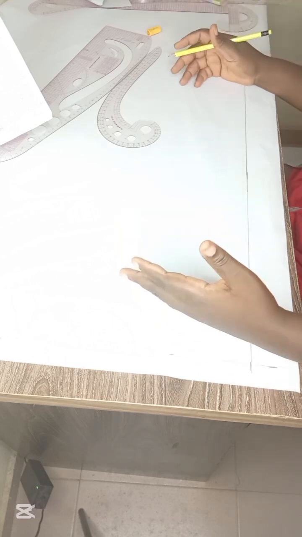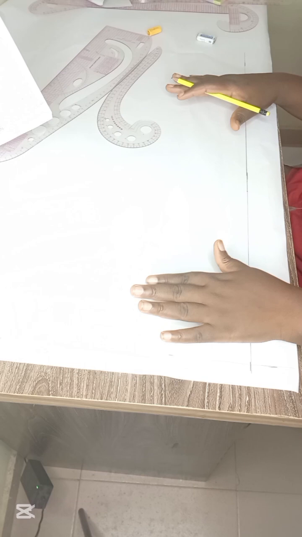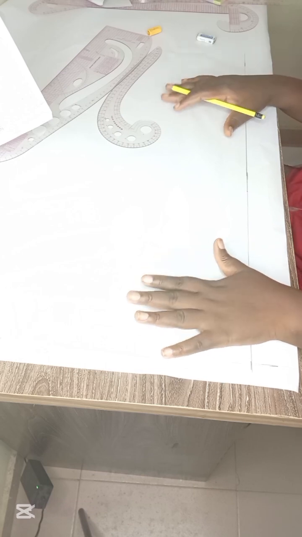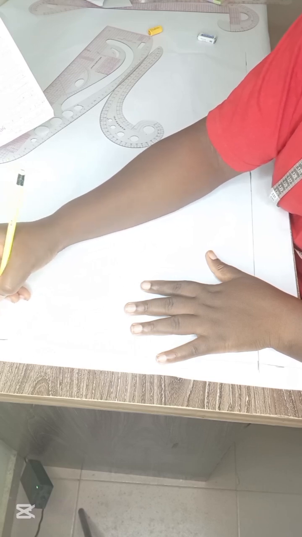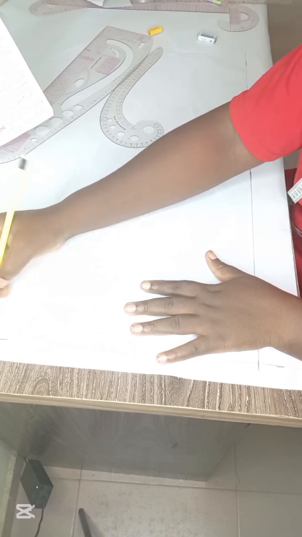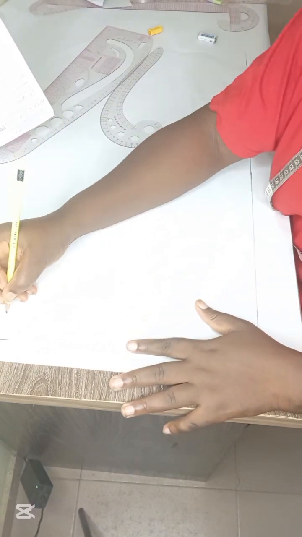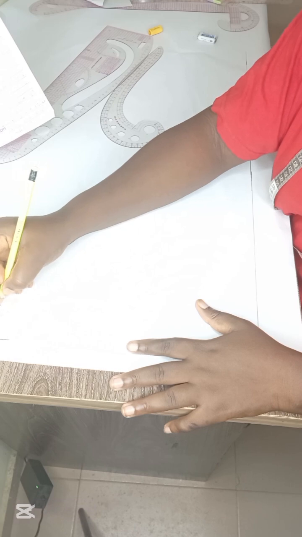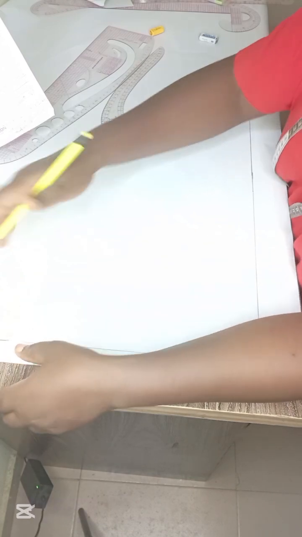The next thing to do now is to calculate our hip measurement and go in with it. For this pattern, I'm using hip 42 and waist 34, and skirt length 24.